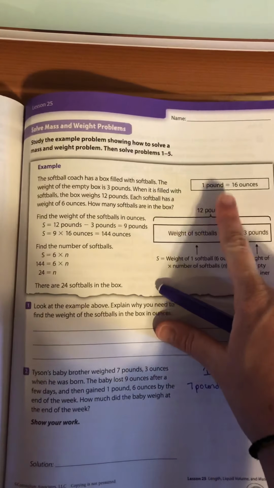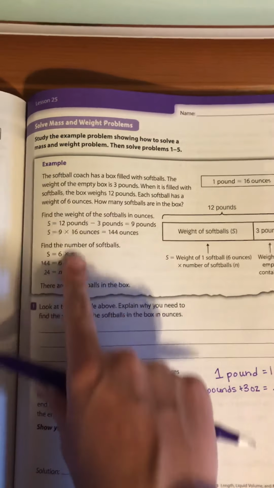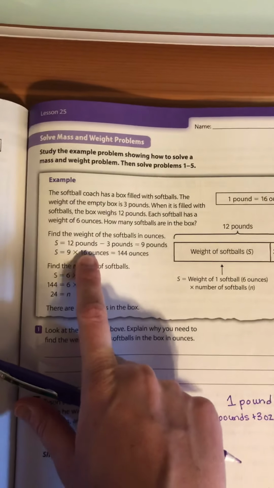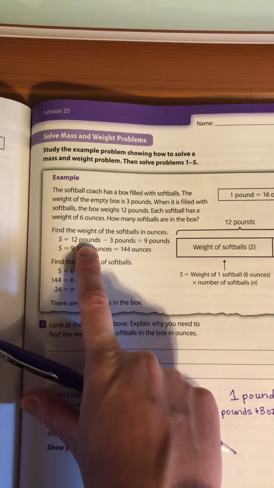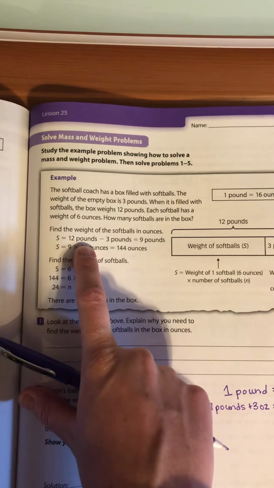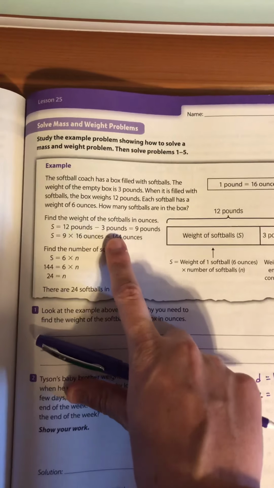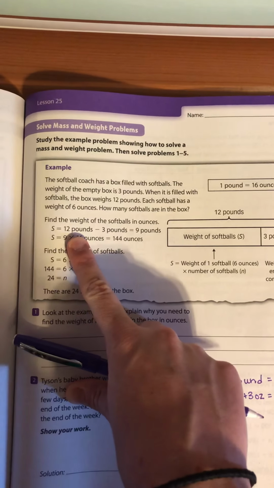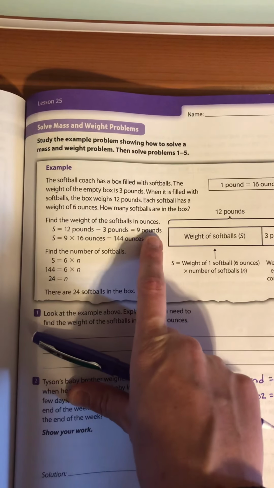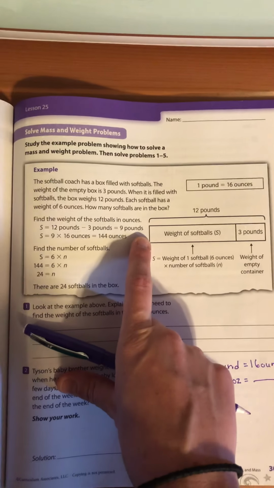So they give you our conversion factor, but let's find the weight of the softballs in ounces. I'm going to walk you through these steps. They give you the answer, but we need to know for number 1. So 12 pounds was the amount the box weighed with the softballs in it. If you remember from our instruction book, we had to subtract the empty glass. Here we're subtracting the empty box. So the weight of all of it minus the empty box gave us 9 pounds. So the softballs alone weigh 9 pounds. But we need that in ounces.